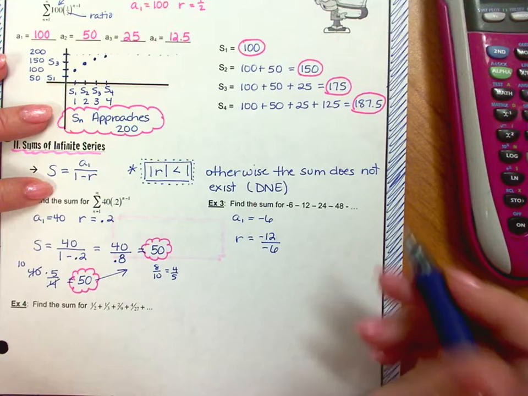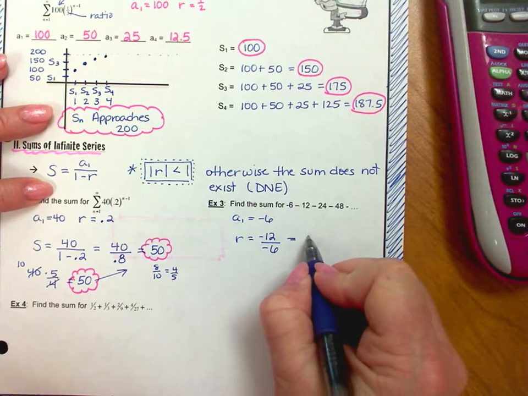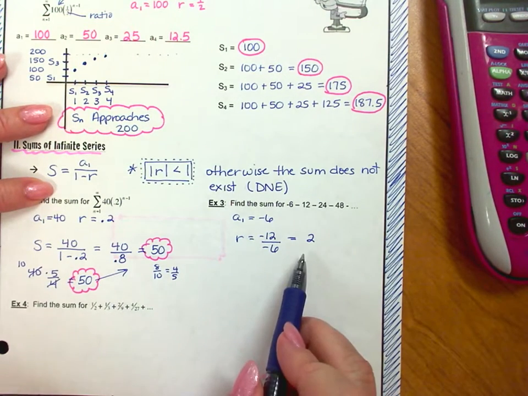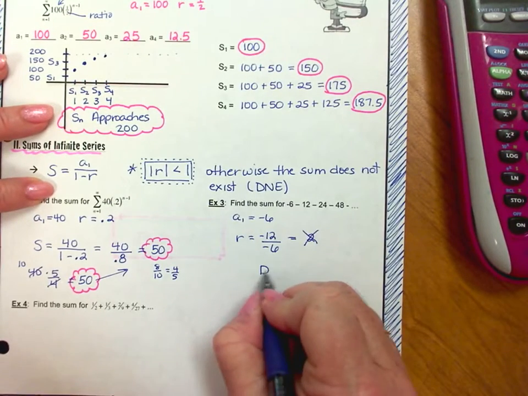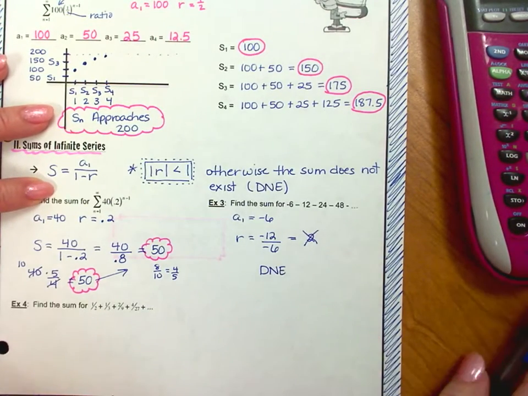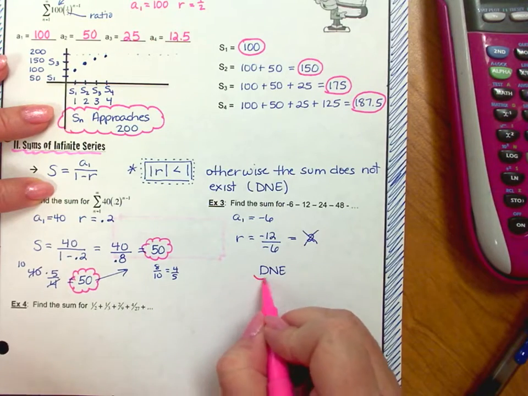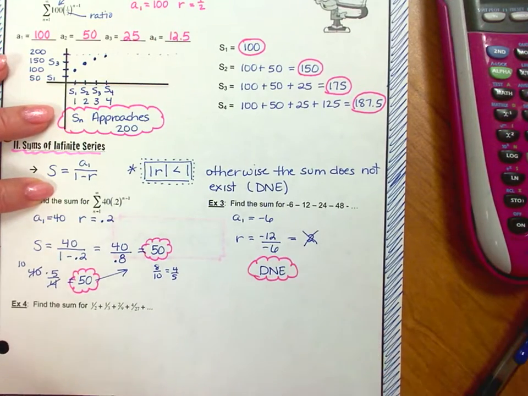Okay, negative 12 divided by negative 6 is going to be 2. 2 is greater than 1. Therefore, we're going to have to say that this one does not exist. And see, we did that right off the bat, and so we didn't have to do any more work. Okay, let's flip this over.